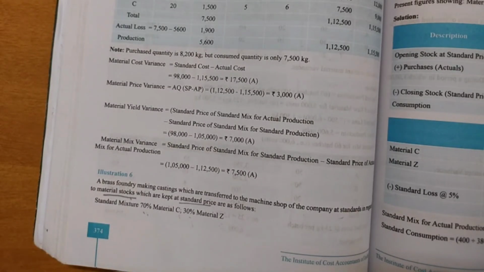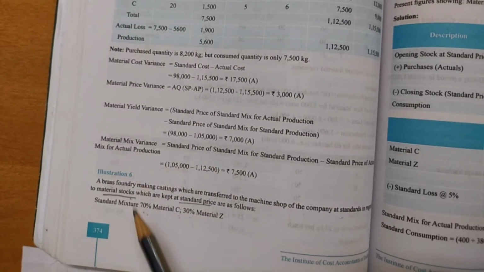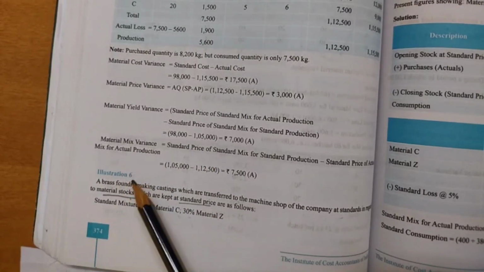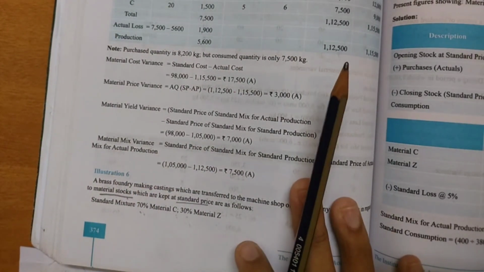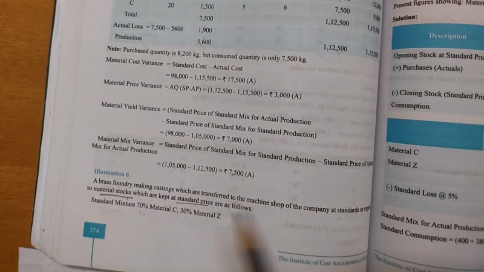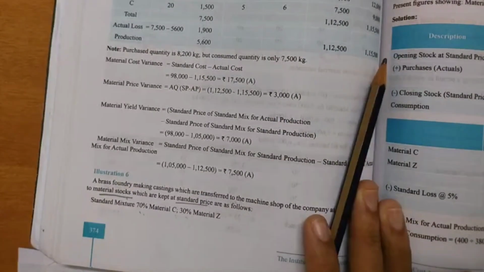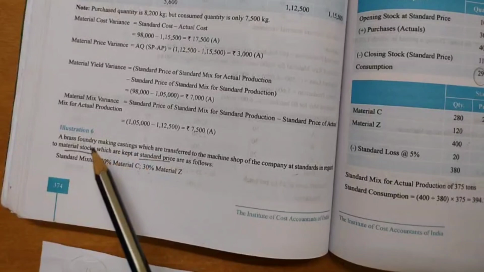Now we are going to solve illustration number 4 of the 2016 syllabus. This study material is of final 2022, and in final also we have got the same exact question. So for final students you can take this question as revision. Fine. So let's read the question.